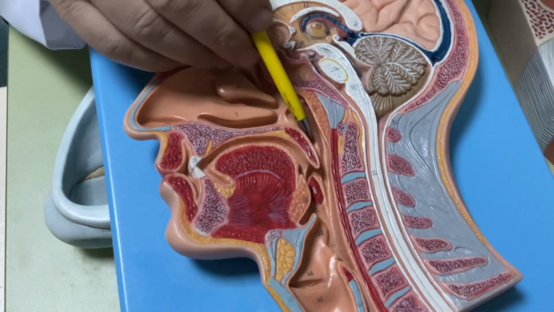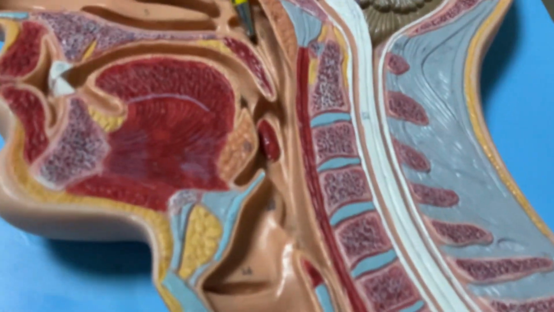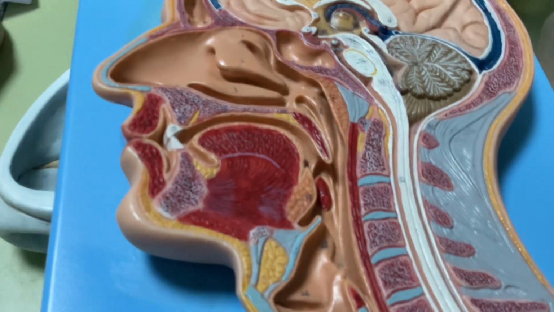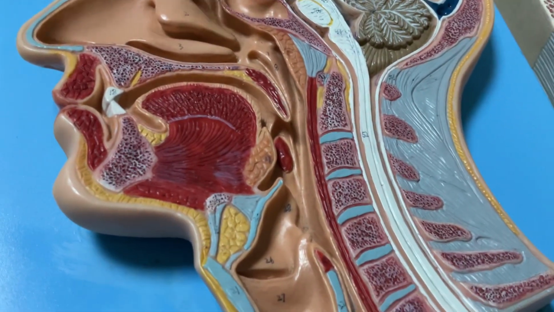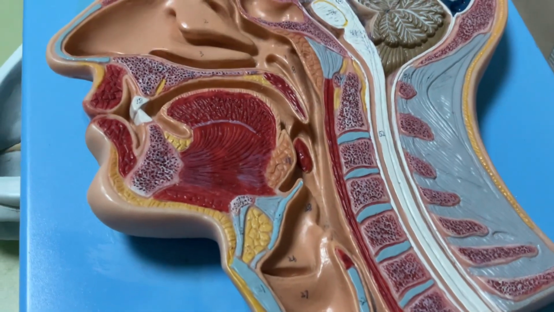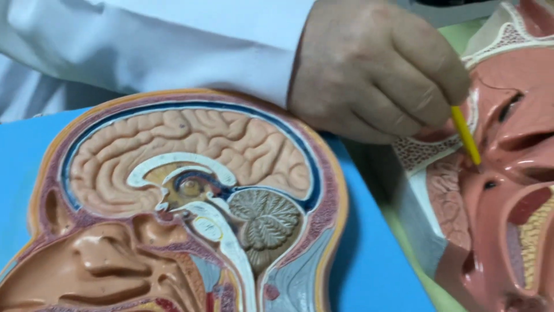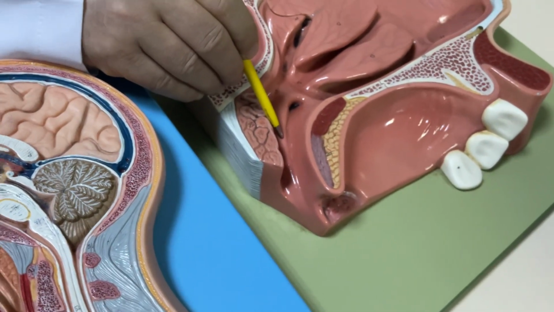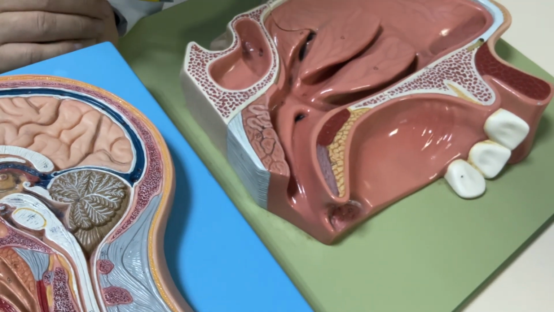We call this the salpingopharyngeal fold. That is formed by the salpingopharyngeal muscle.